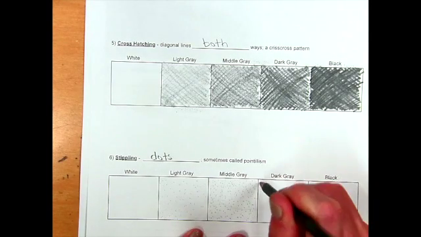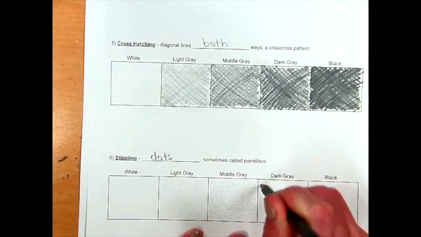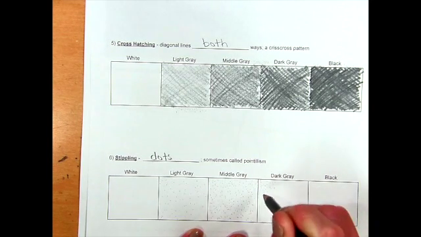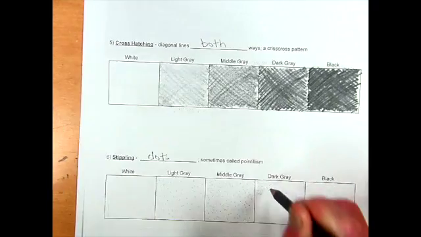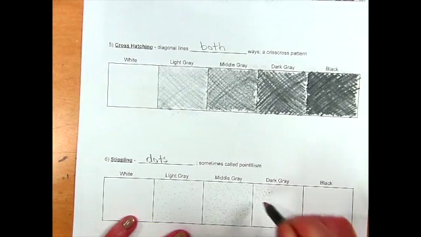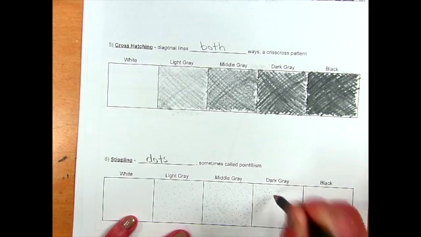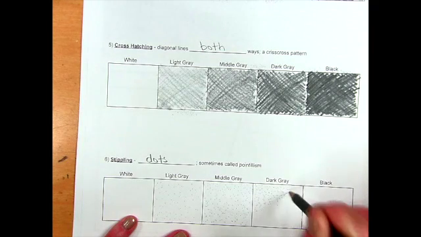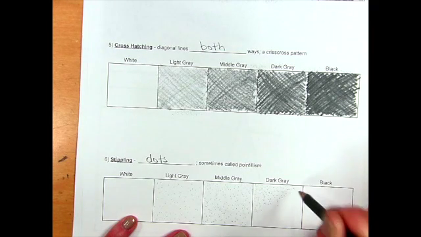And now I'm going to do dark gray. I need a lot more dots this time. Notice how slow I'm going to get it done.